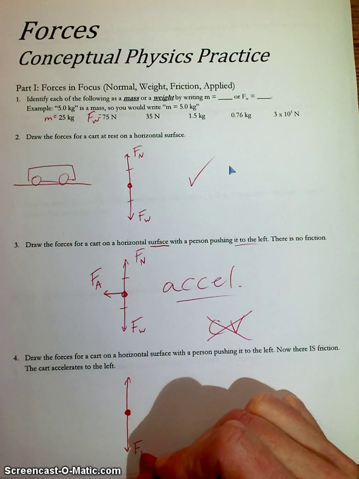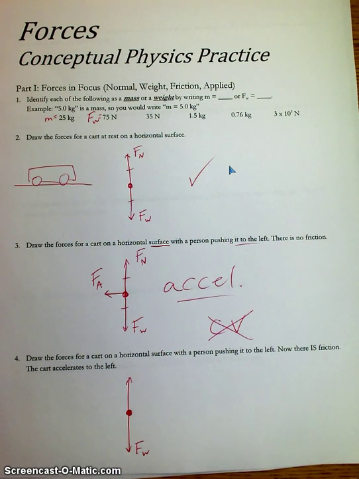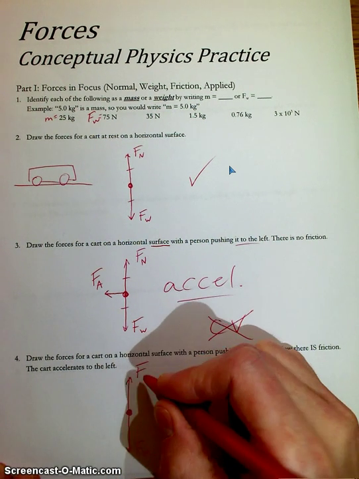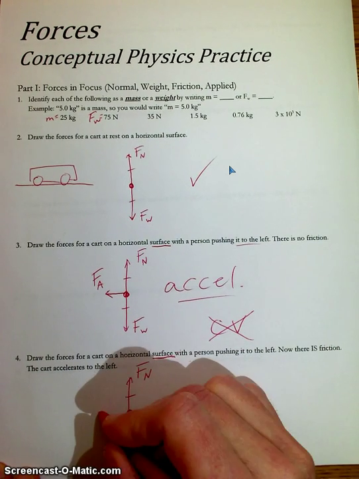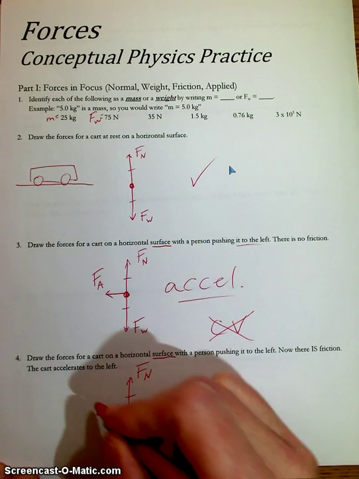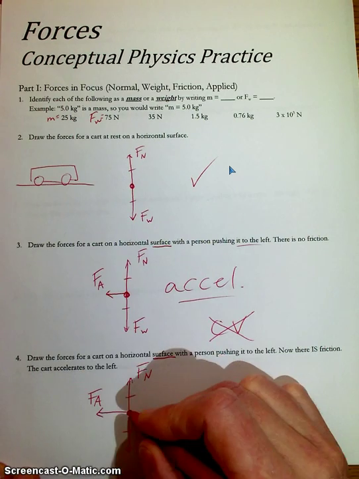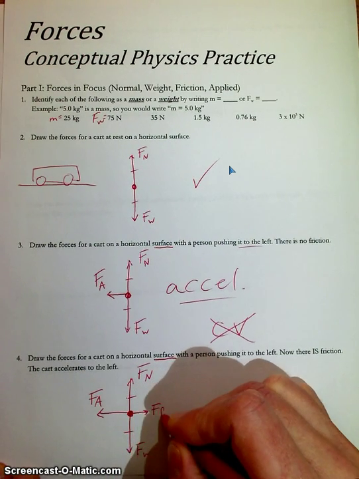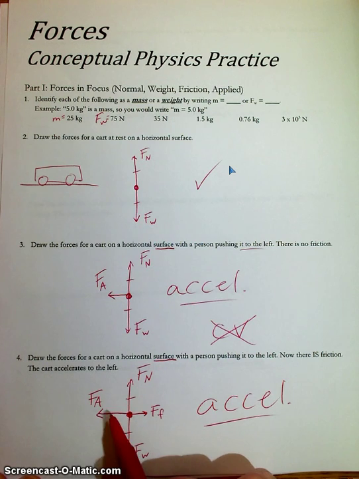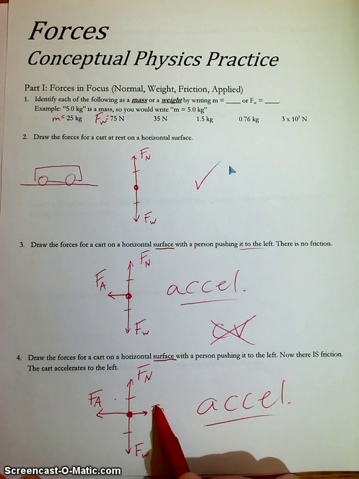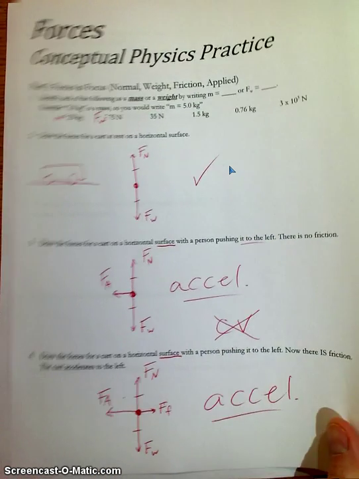There's weight because there's weight on anything on the surface of the Earth. There's a normal force because there's a surface. There's somebody pushing it to the left. That's an applied force. This time there's friction, but because that accelerates, I know that the applied force is greater than the friction. Try number 5.